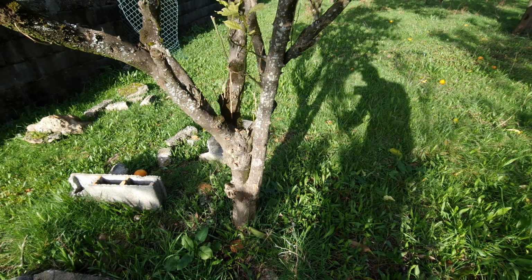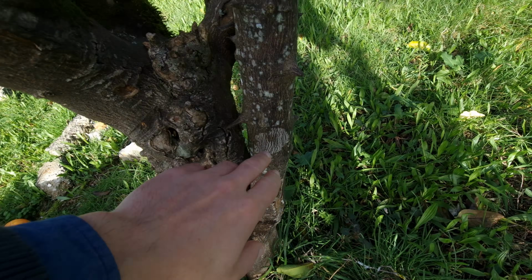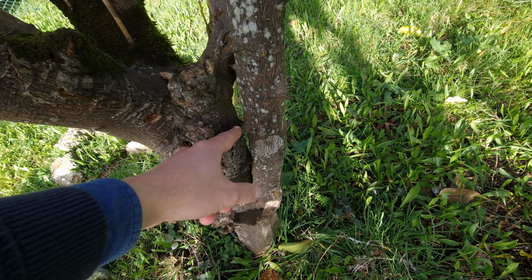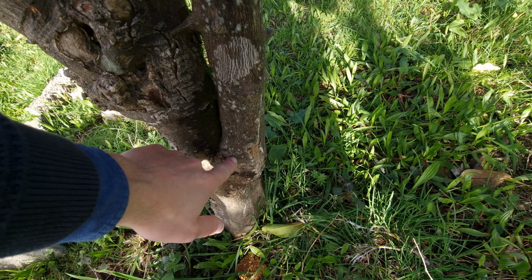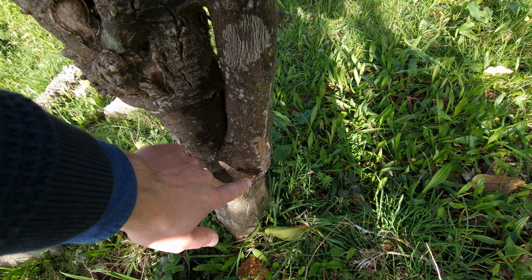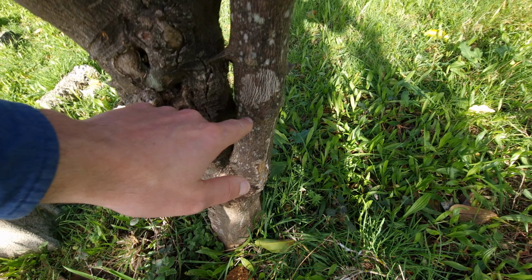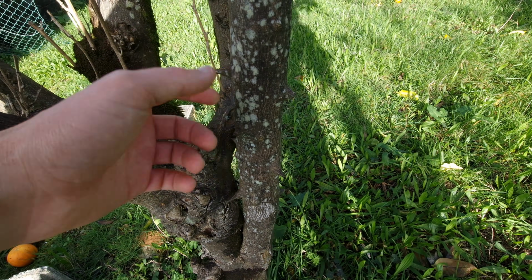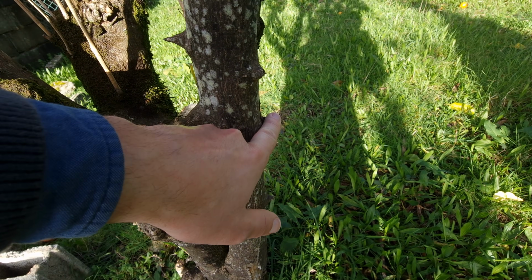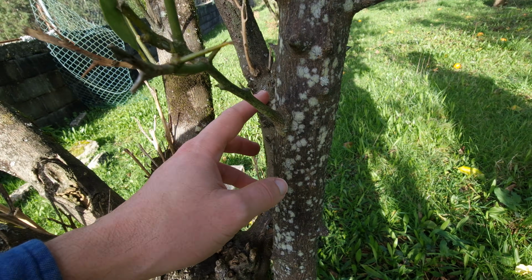And right here you can see this branch of this orange tree. This is where they did the grafting of the lemon tree into the orange tree. You see all these spikes that it has? This is the branch of the lemon tree onto the orange tree, see?